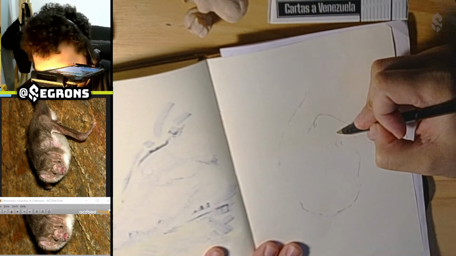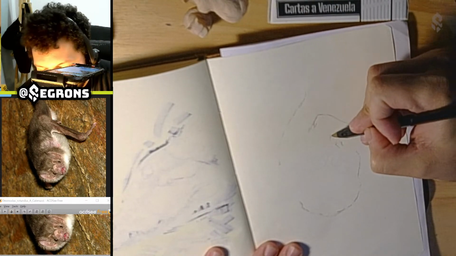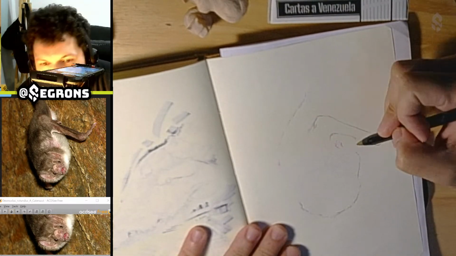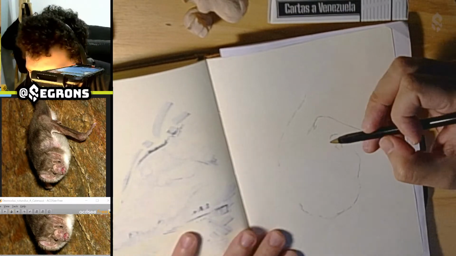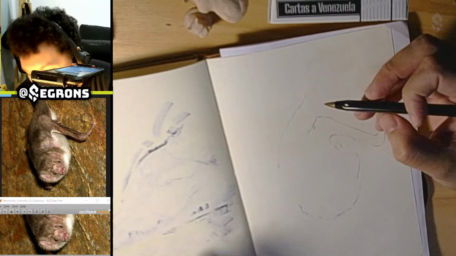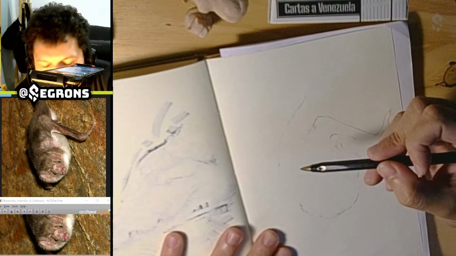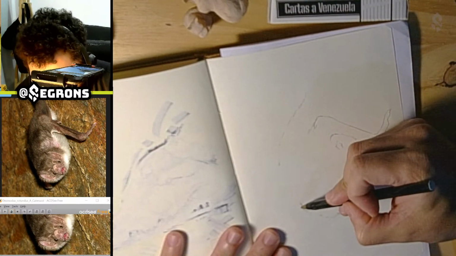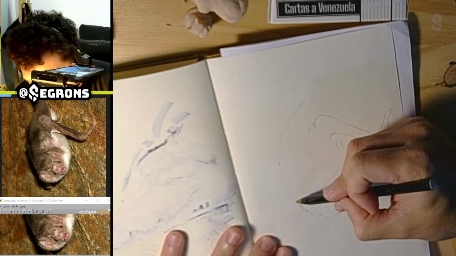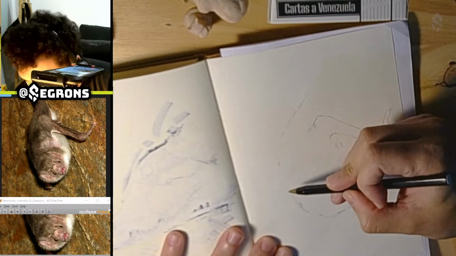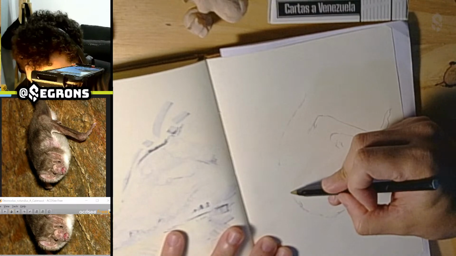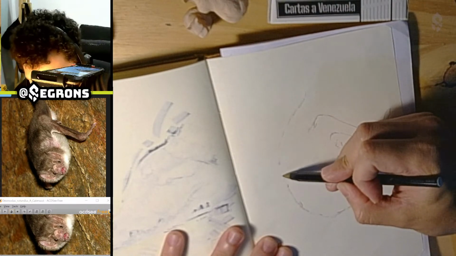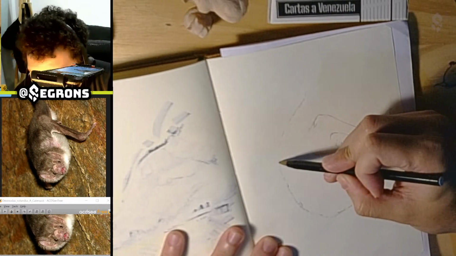So as I was saying, I decided to draw a bat because today is Halloween. I don't know if you have seen it, but I really enjoyed the Salem's Lot movie. It's really cool. I would say one of the best vampire movies that I've seen recently. Even if you check it on IMDb, you're probably gonna see some bad reviews.